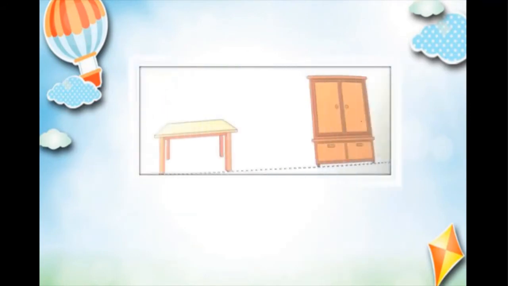We also had learned how to compare the lengths and the heights of objects. Let's say, for instance, these two objects here. We have a table and we have a cabinet or a wardrobe. Can you compare the two objects? Which one is shorter or which one is taller?